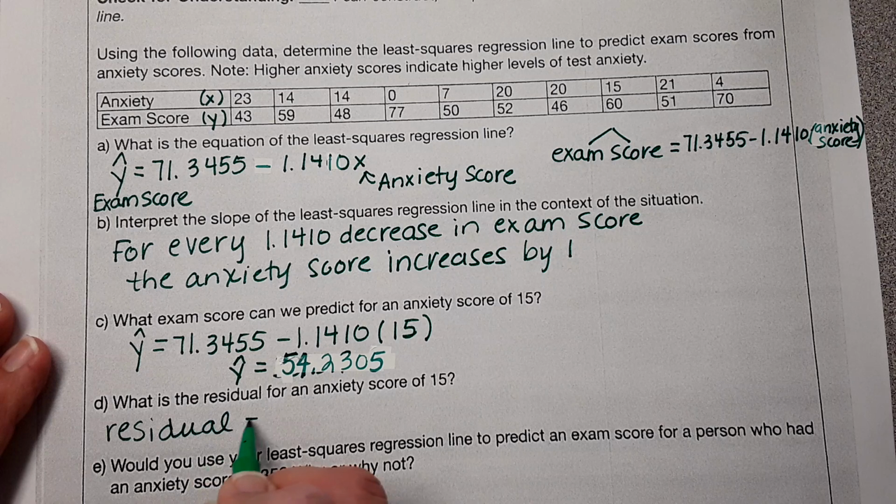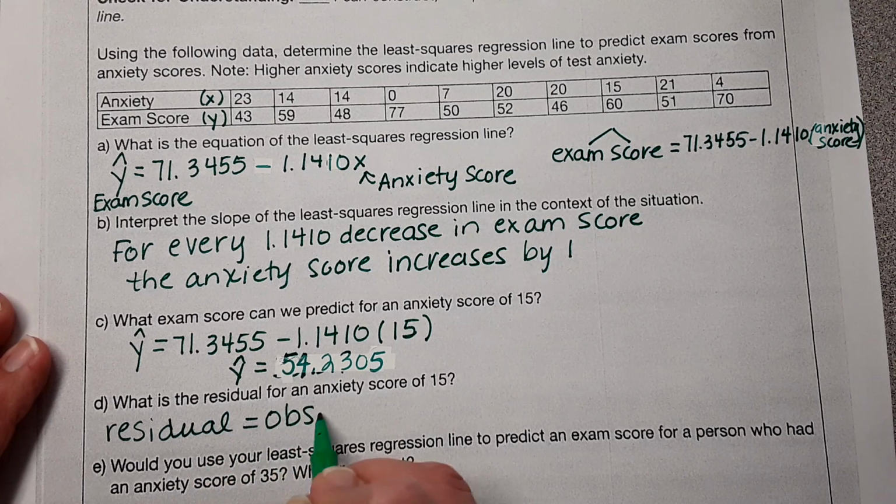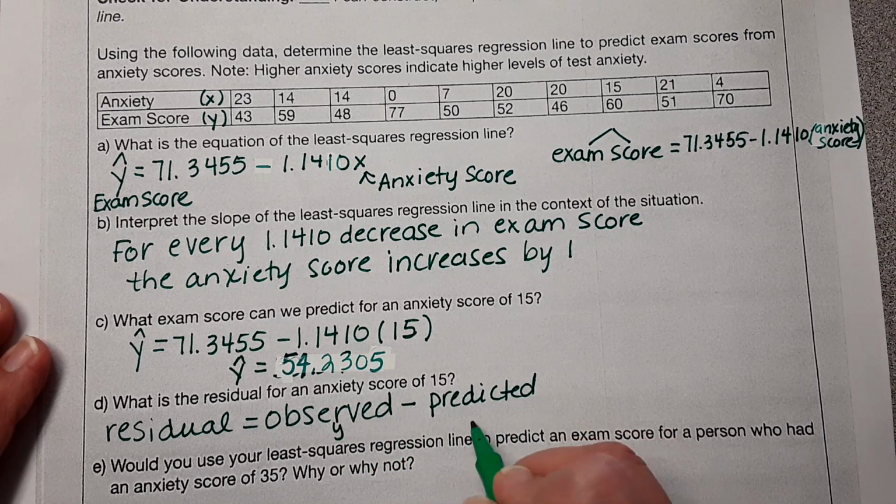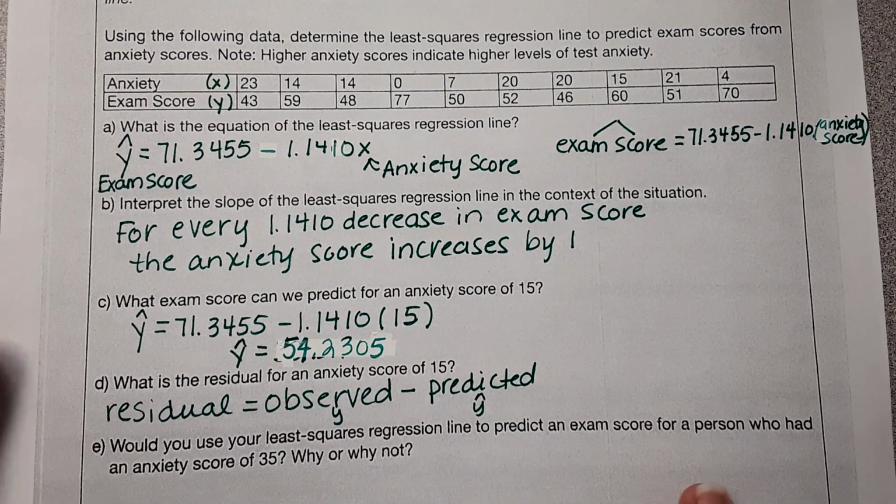Residual is equal to the observed, which is your y, minus your predicted, which is your y hat. The closer to 0 the residual is, the better your least squares regression line is doing predicting. The larger your residual is, the less your least squares regression line is doing a good job predicting. Does that make sense? So you want that residual to be as close to 0 as possible.